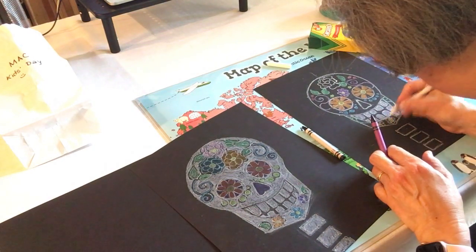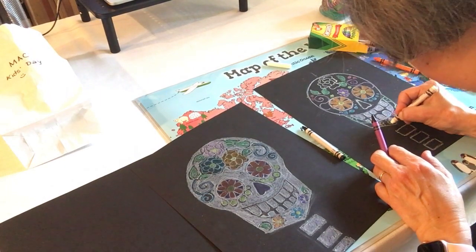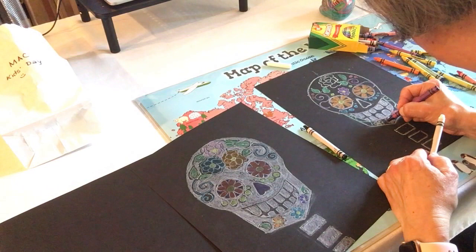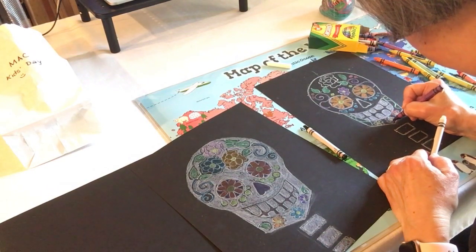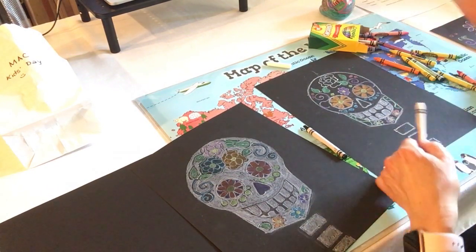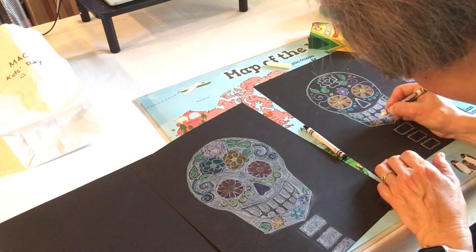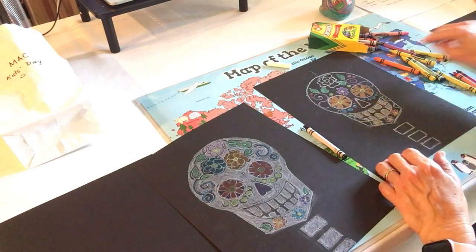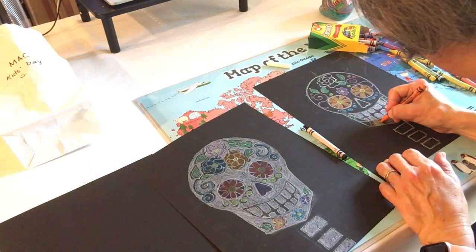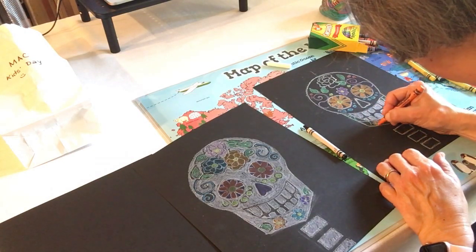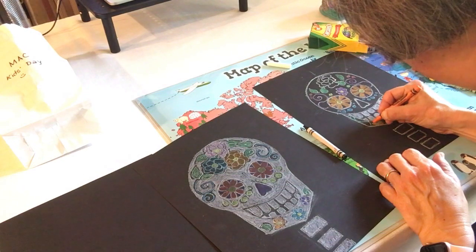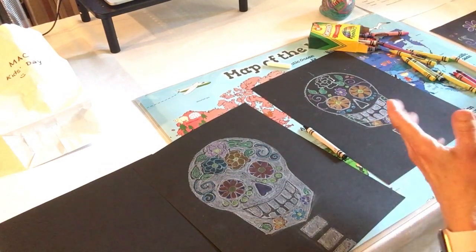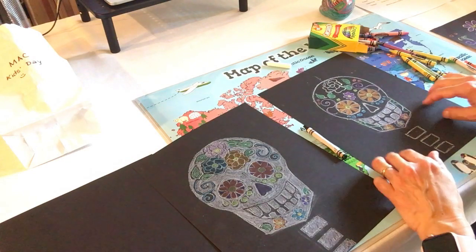Let's make a purple one in the center. And I'll make this one orange. So you can see how that white underneath really makes the color come up brightly.